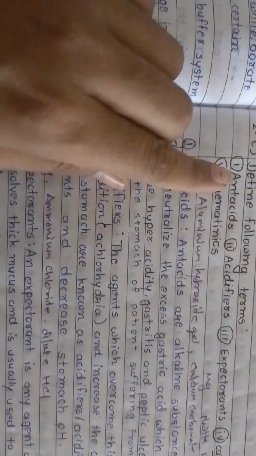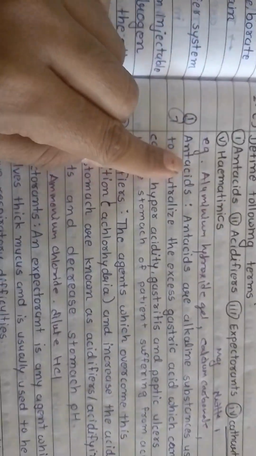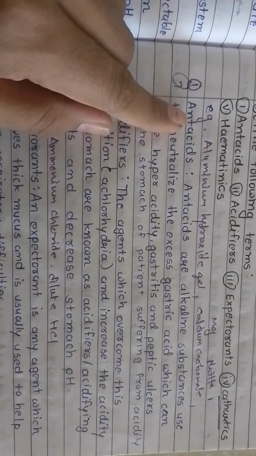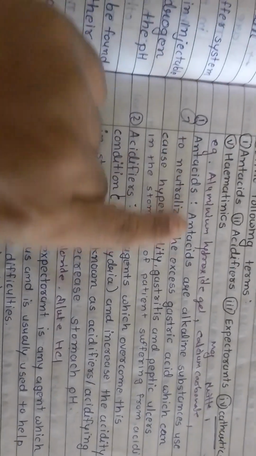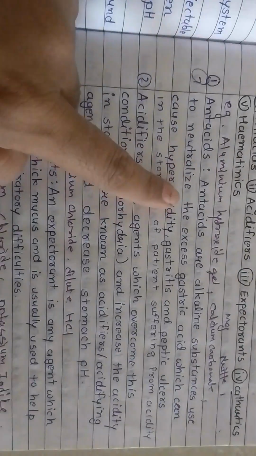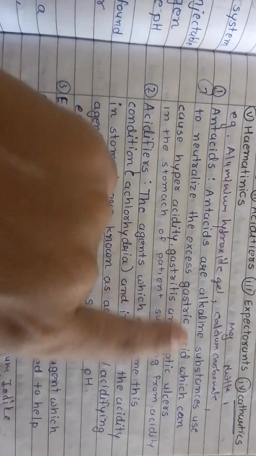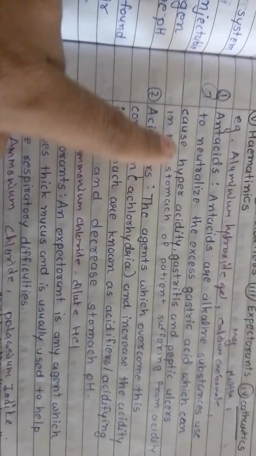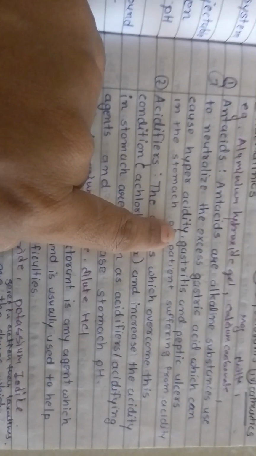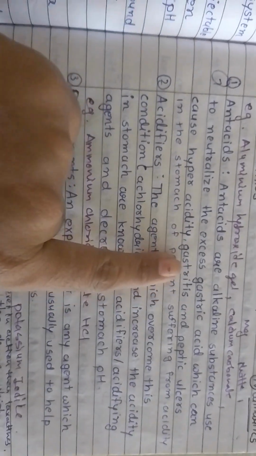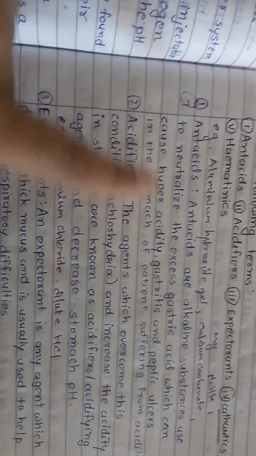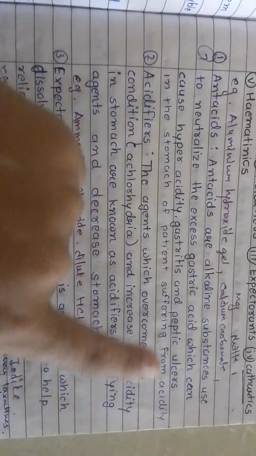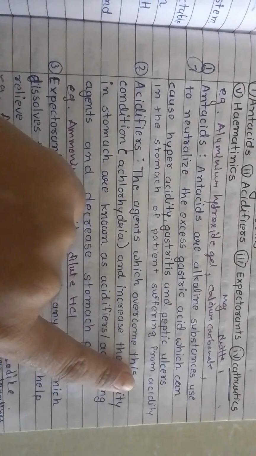Next definition is antacids. Anta, opposite to acid. So, antacids are alkaline substances used to neutralize the excess gastric acid which can cause hyperacidity, gastritis, that is inflammation of stomach, and peptic ulcer in the stomach of patients suffering from acidity.